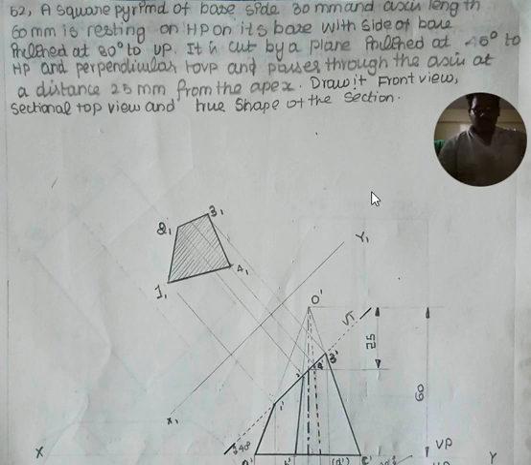So here there is a problem. A square pyramid of base side 30 mm and axis length 60 mm is resting on HP on its base with a side of base inclined at 30 degrees to vertical plane. Then it is cut by a plane inclined at 40 degrees to HP and perpendicular to VP, and passes through the axis at a distance 25 mm from apex. Draw its front view, sectional top view, and true shape of the section. Okay, so this is the question.